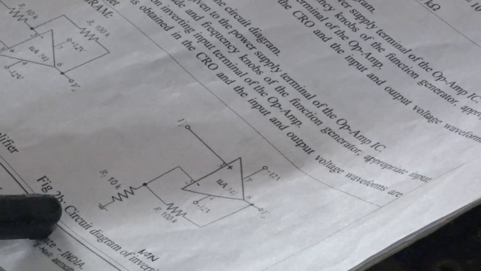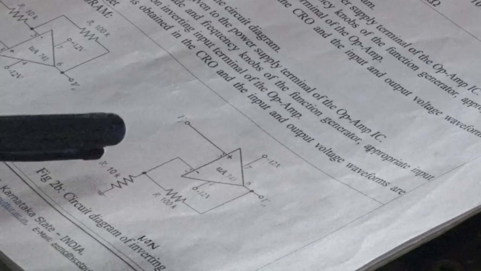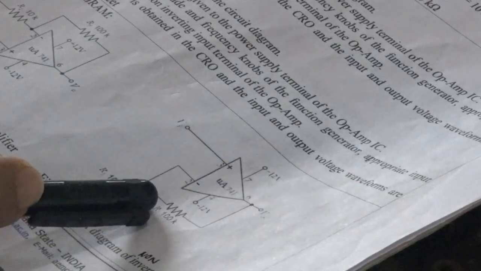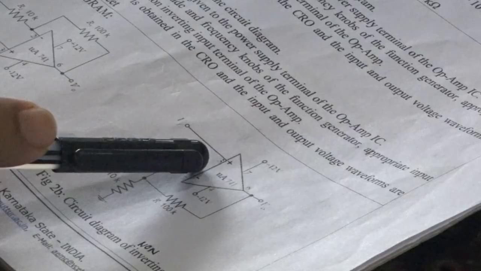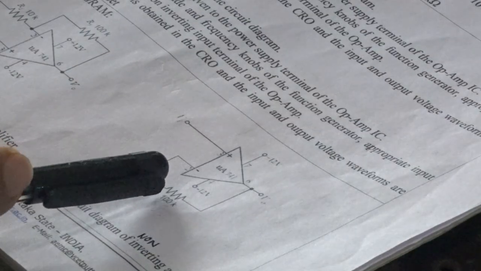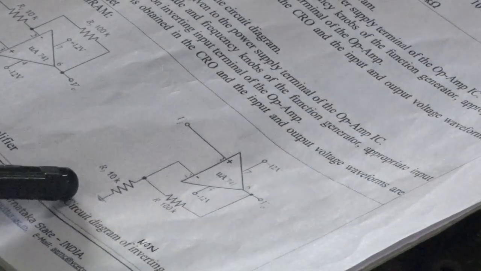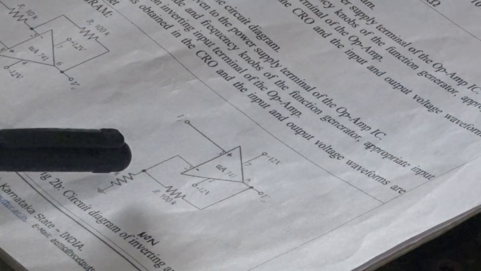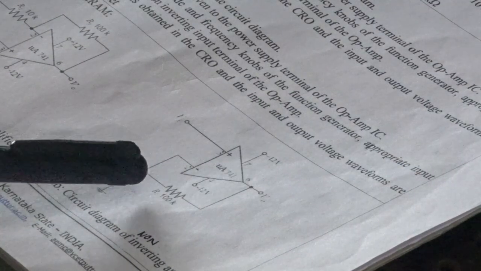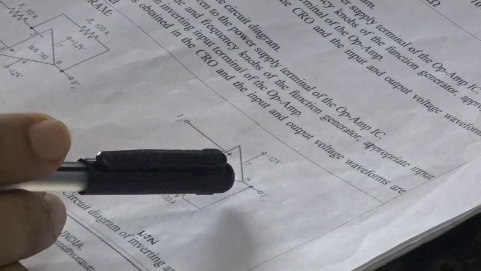Now we will discuss the non-inverting amplifier. This is the circuit diagram of the non-inverting amplifier. Here the input is applied to pin number 3, the non-inverting terminal of the OpAmp, and the inverting terminal of the OpAmp is grounded through a resistor. Also, the feedback resistor is connected from the inverting terminal to the output terminal, that is pin number 6.